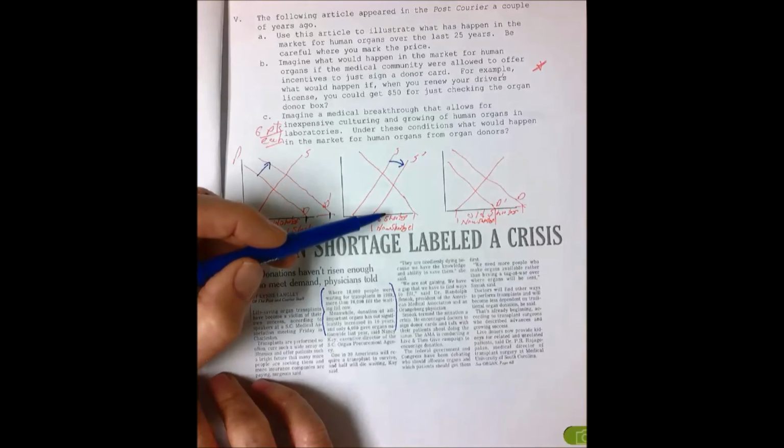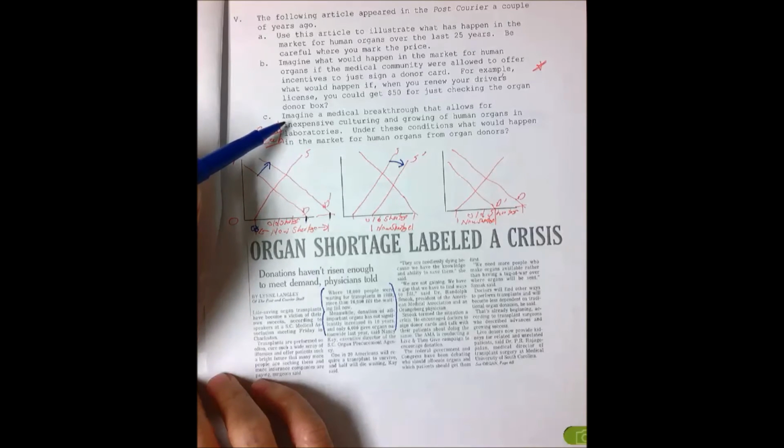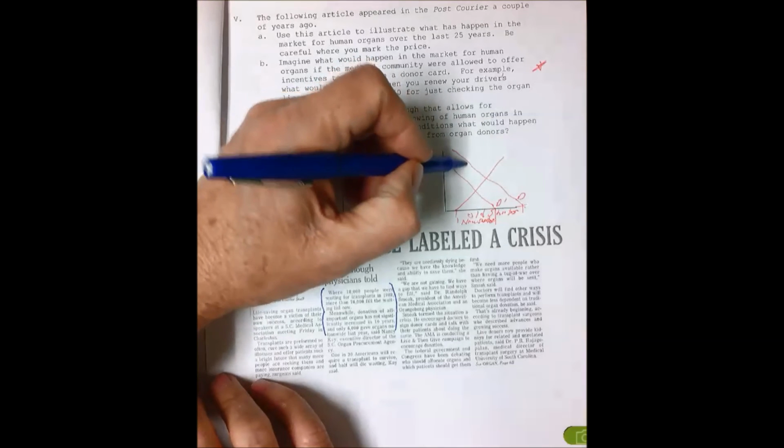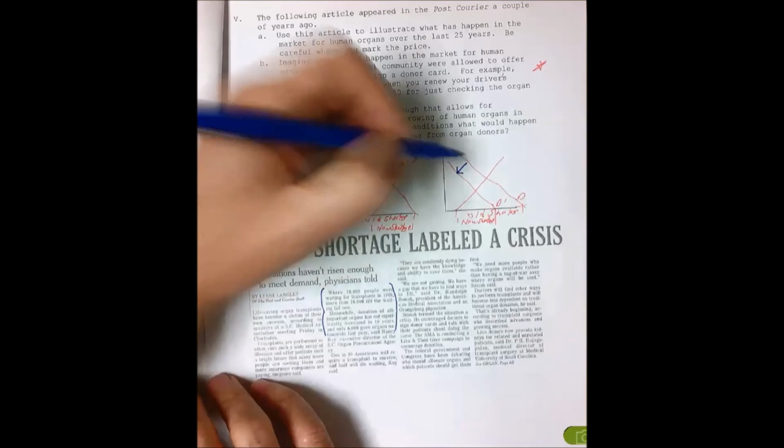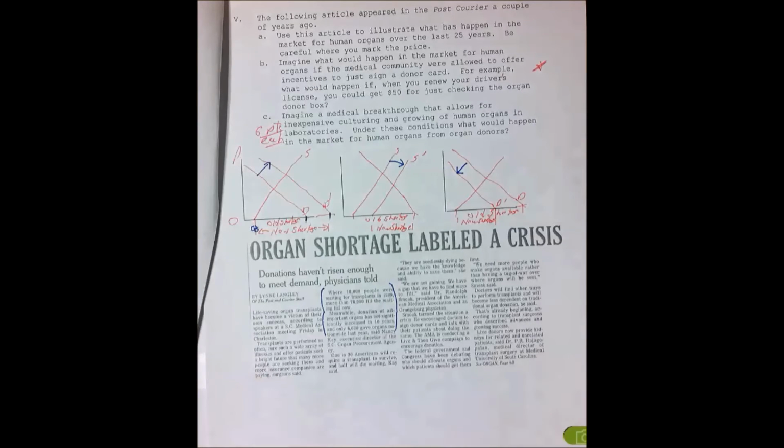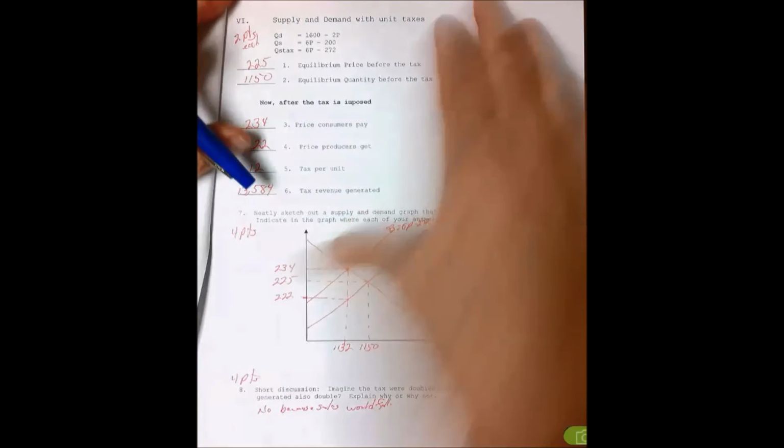So the supply curve would shift to the right, the demand curve would stay the same, and the shortage would be less. And then the last one says, okay, now imagine that there's some kind of medical breakthrough that allows for inexpensive culturing and growing of human organs in laboratories. So now this is a substitute for human organ transplants, right? We're going to grow them in a lab somehow. Under these conditions, what would happen? So in this case, the demand curve for the human organs would fall back to the left as there is now a viable substitute.